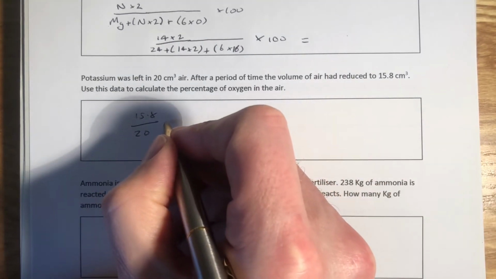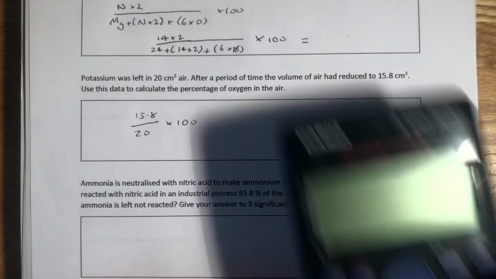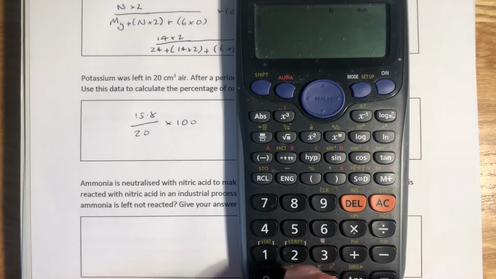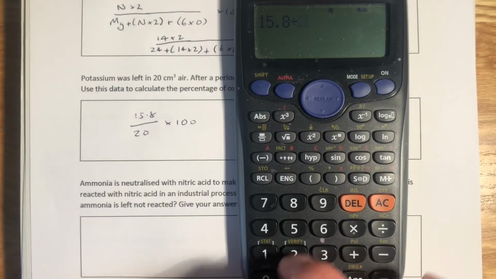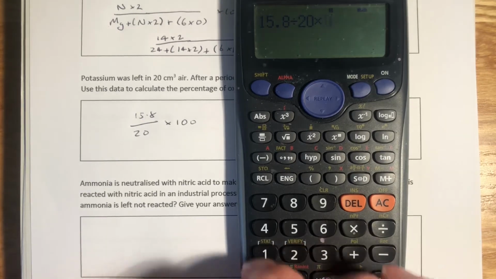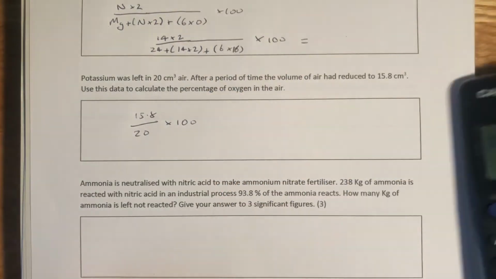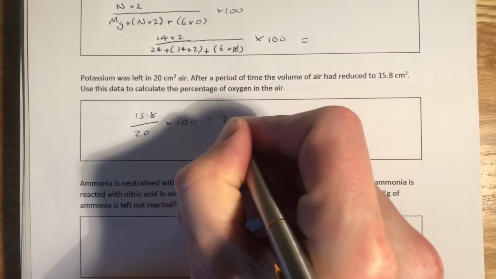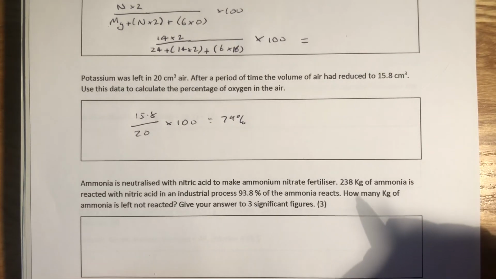So if we do that and multiply by 100, then we have the percentage of gases in air that are unreactive, because we're left with 15.8. Left with 15.8 divided by the total 20, multiplied by 100, and we're getting an answer there of 79%. 79%, if you can see it on the calculator. So we know that tells us 79% of the air is unreactive.